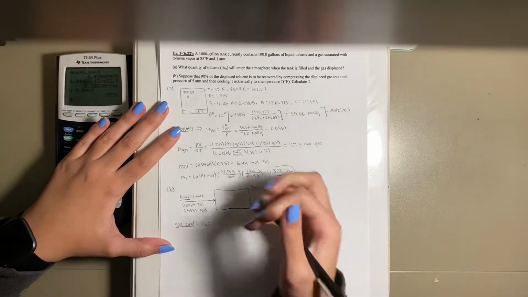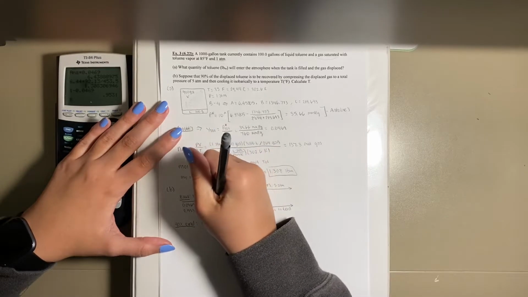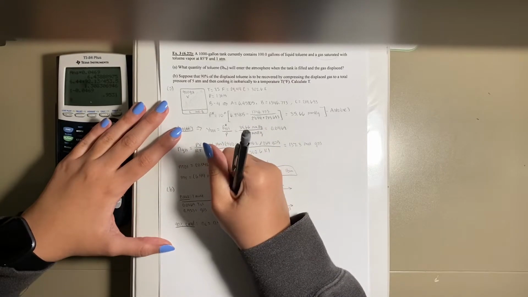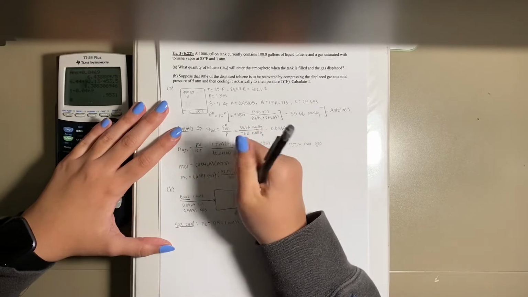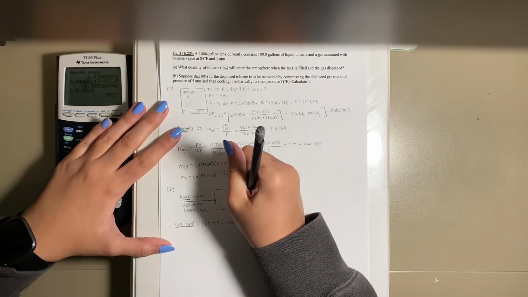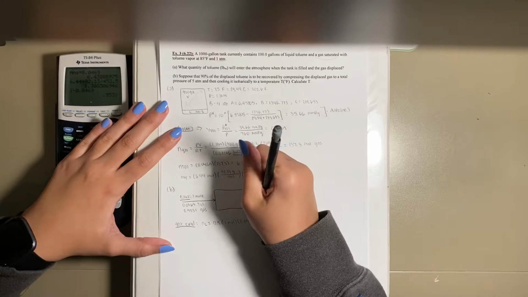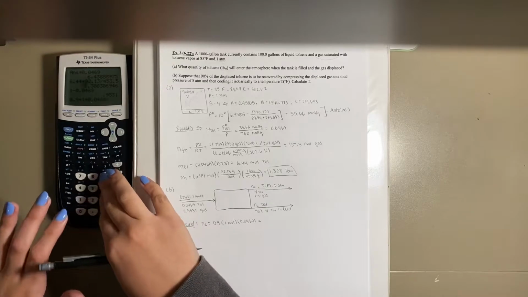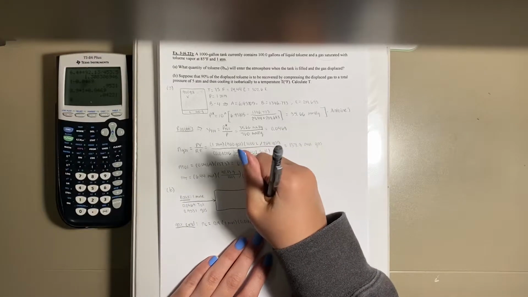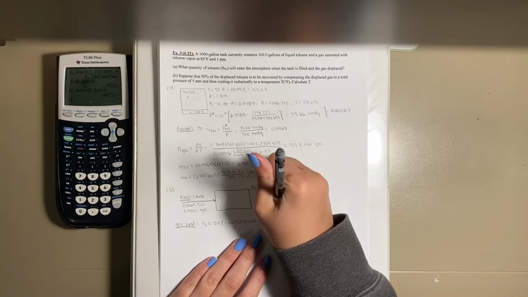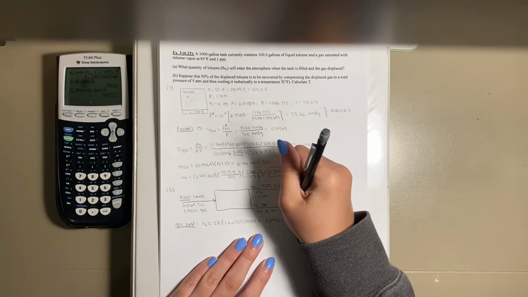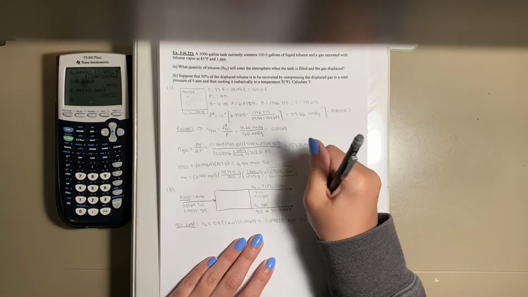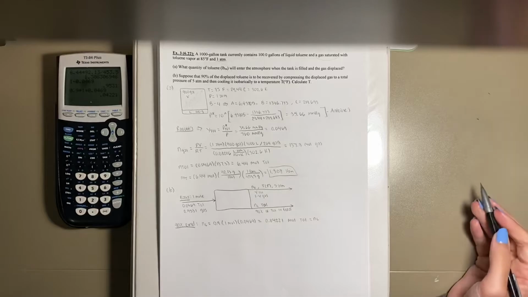NL, which is the liquid toluene, is going to be equal to 0.9 times the 1 mole of feed entering times 0.0469, which is the mole fraction of toluene. So 0.9 times 1 times 0.0469 means that we have 0.04221 moles of toluene, and that is NL. So that's how much is condensing.